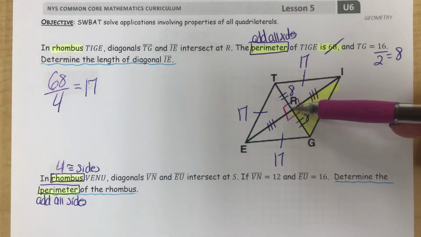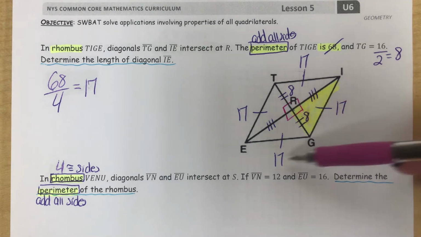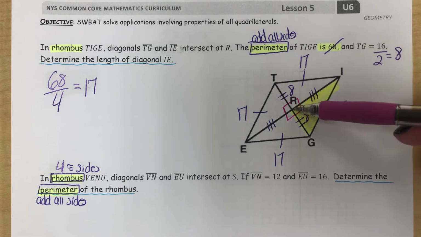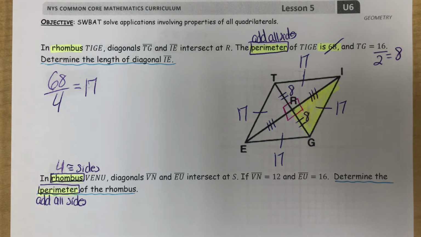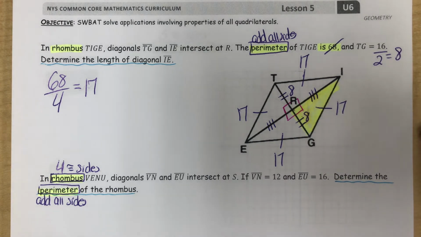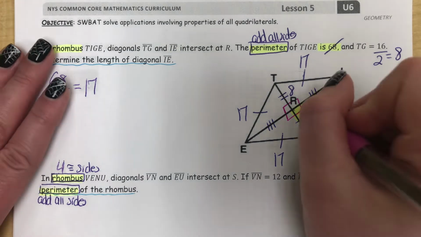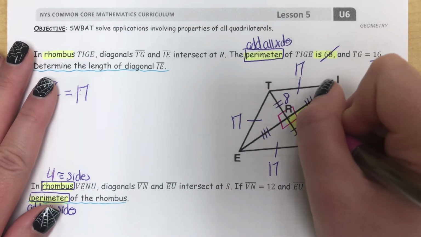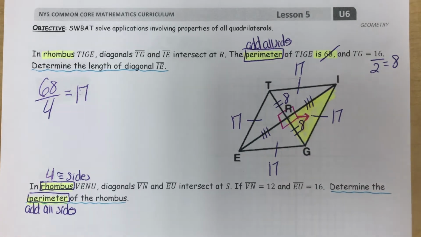So that means that I don't just have 4 triangles that make up a rhombus. I now have 4 right triangles that make up a rhombus. When I'm looking for the missing side of a right triangle, we use Pythagorean theorem. So that's what I'm going to do here. I know 17 is the hypotenuse. So if I draw a little arrow here, that means 17 is the hypotenuse.